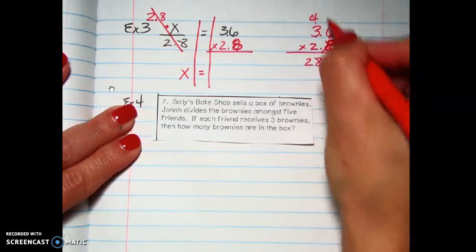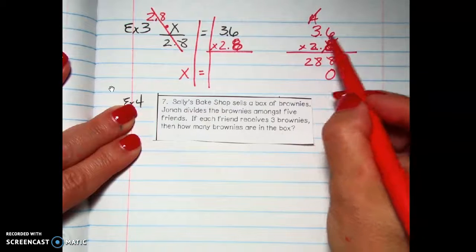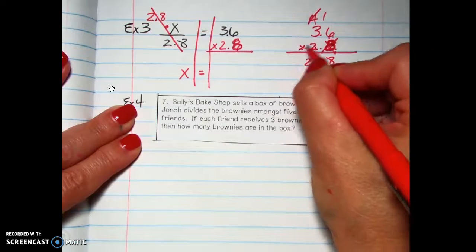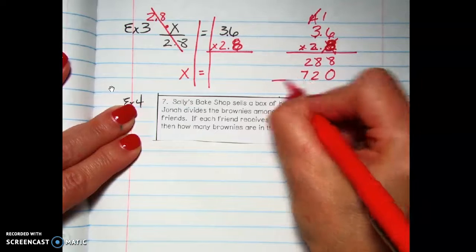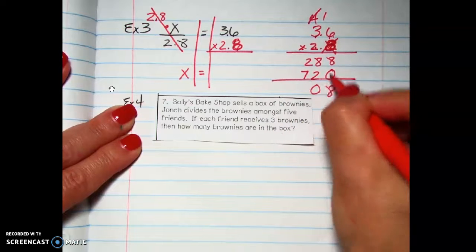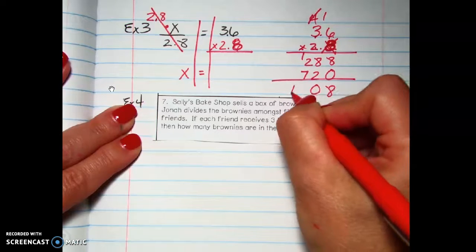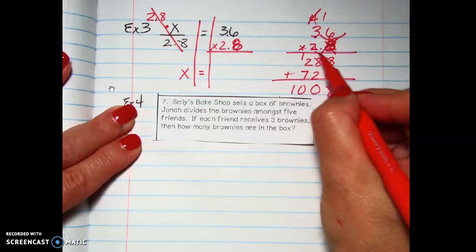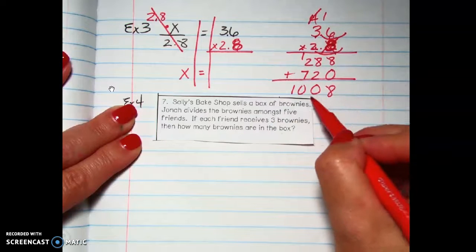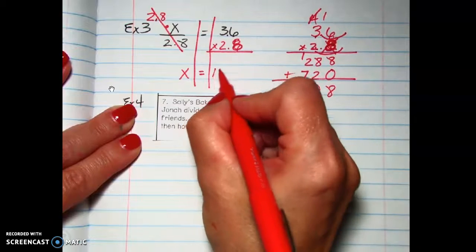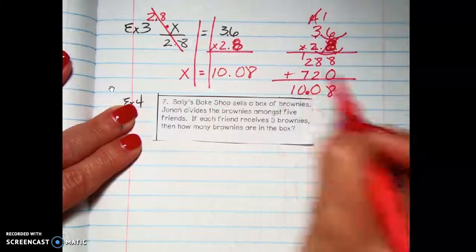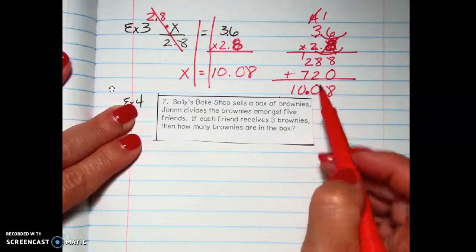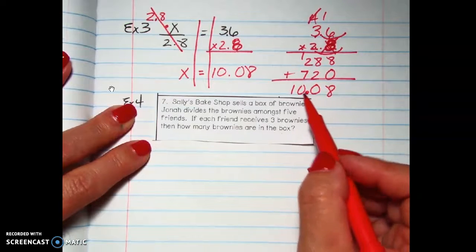Hug, kiss, get rid of this. 2 times 6 is 12. 2 times 3 plus 1 is 7. 8, 0. What did I just do? I am adding my partial products, count my decimals, and boom, boom, add it in. X is 10 8/100.